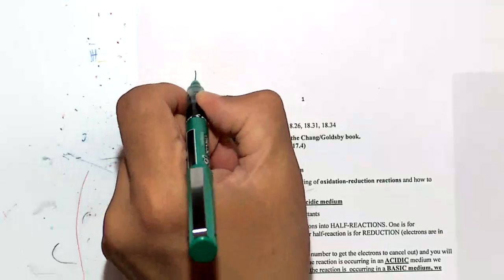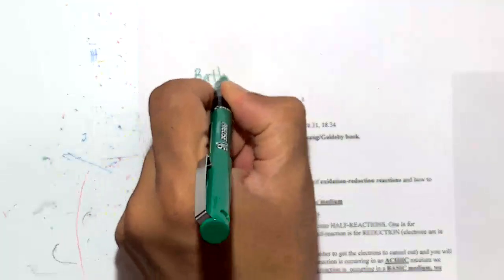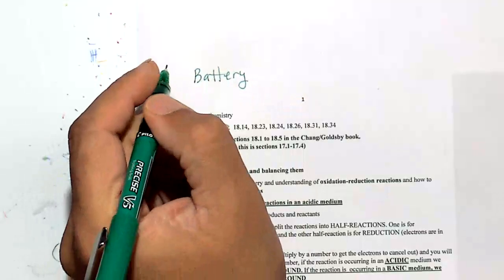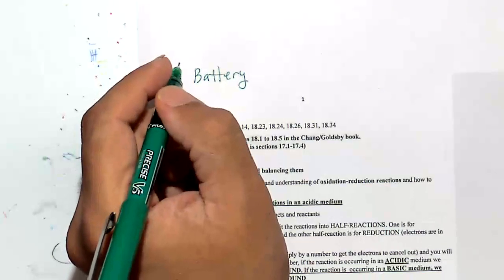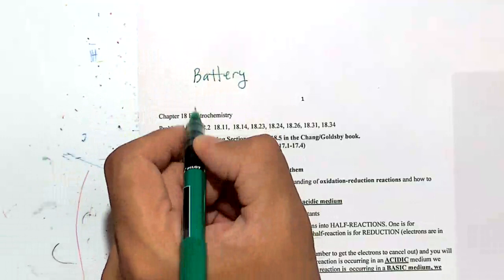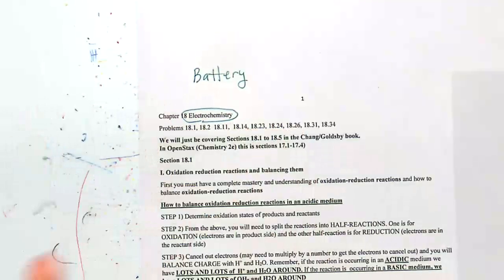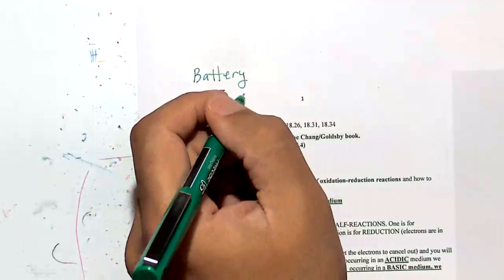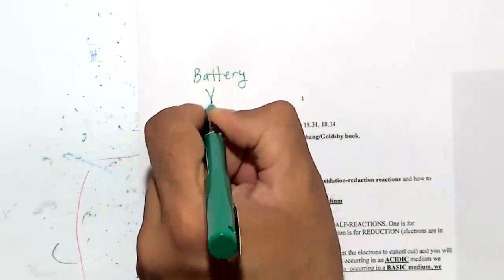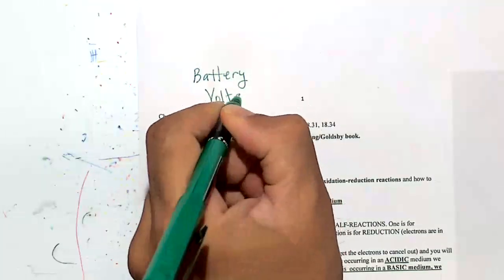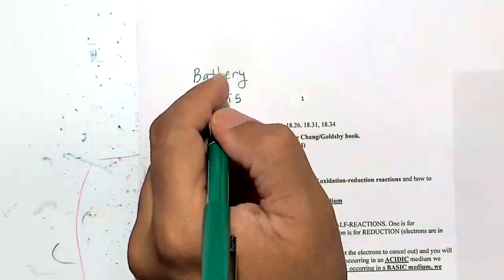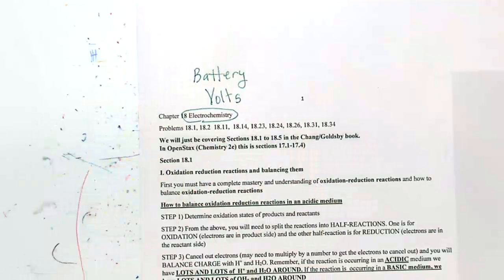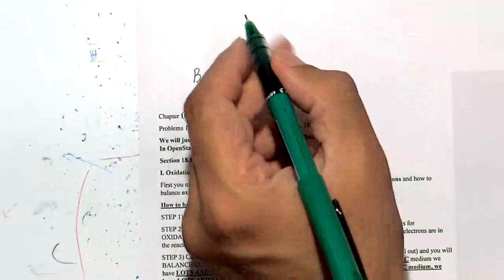Okay, have you guys heard of a battery? It turns out we can make a battery out of chemicals. Hence the term electrochemistry, which is a joining of the word electricity and chemistry. So we measure batteries in volts, voltages. You can get a voltage from two chemicals. How do we do that? How do we make a battery?